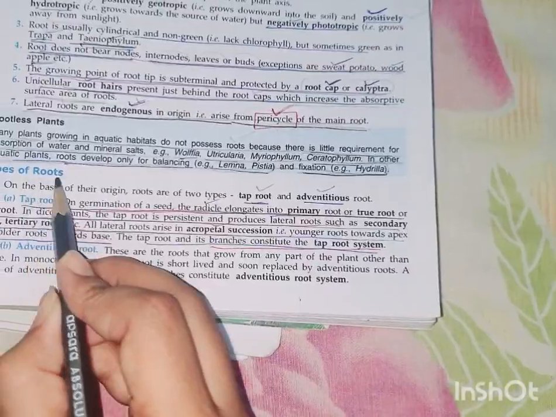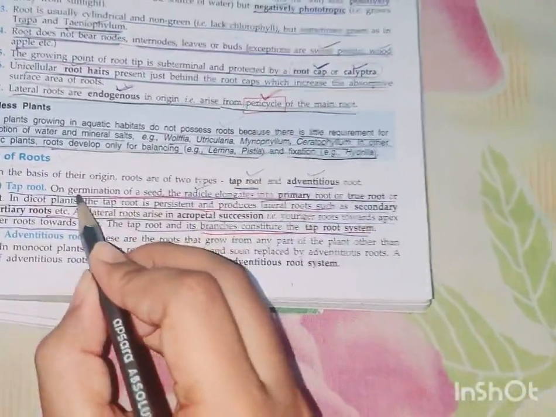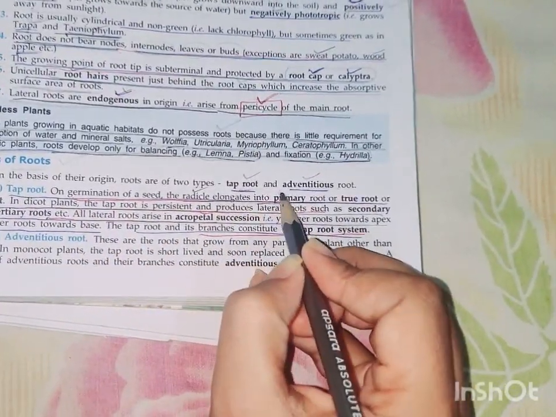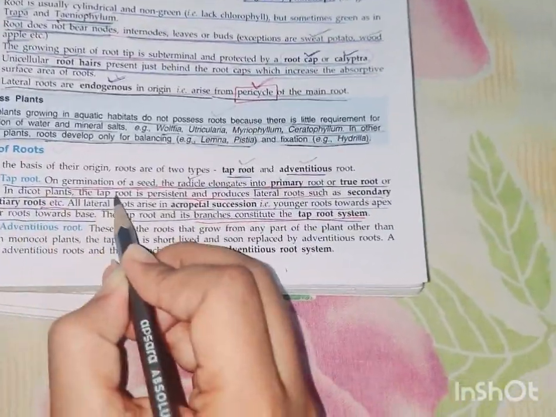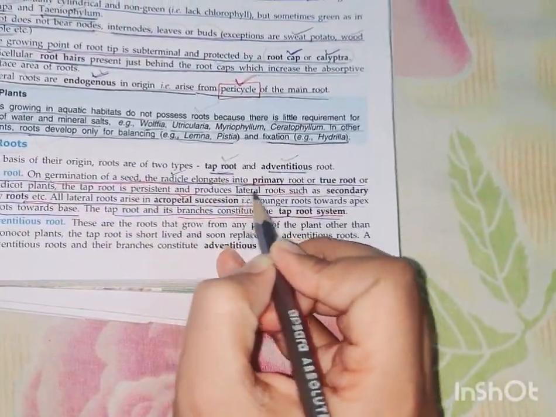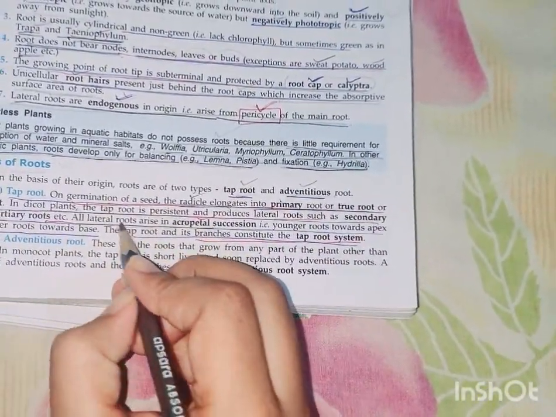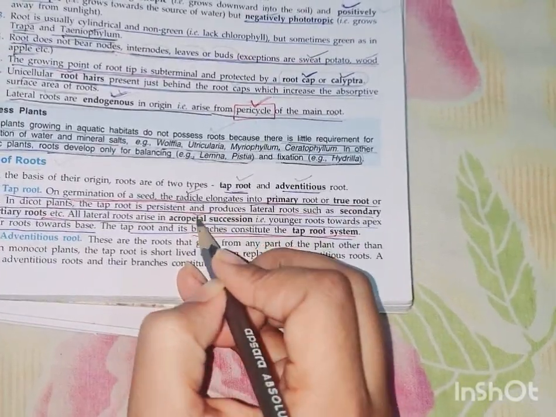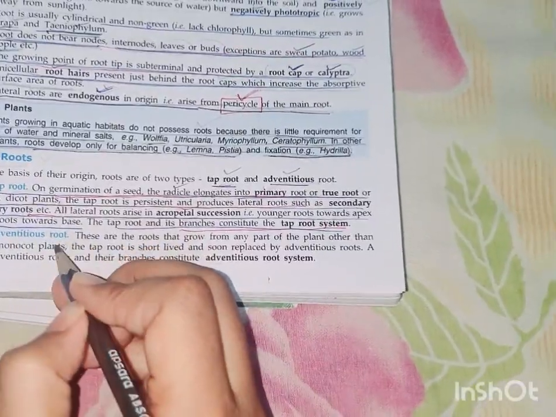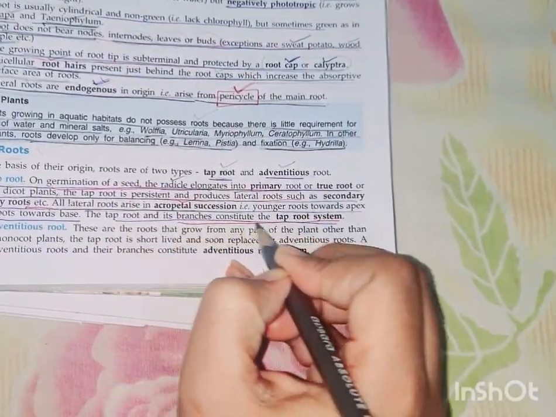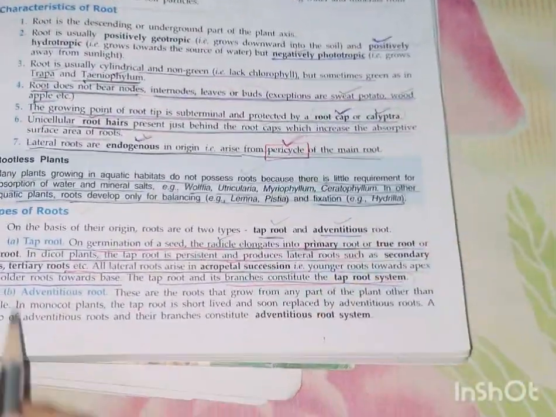Then there are different types of roots present in a plant, like tap root and adventitious root. On the germination of seed, the radicle elongates to form the primary root or true root or tap root. In dicot plants, the tap root is persistent, and produces lateral roots such as secondary root, tertiary root, etc. All lateral roots arise in acropetal succession, younger roots towards the apex and older roots towards the base. Tap root and its branches constitute the tap root system. This tap root system is present in dicot plants.